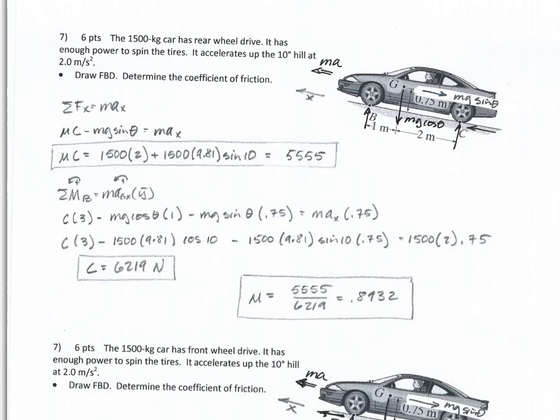So I can just say the sum of the forces in the x, going up the hill, is equal to mass times acceleration in the x. Mu c is what's pushing it up the hill. It's got an mg sine theta going down the hill, and that's equal to that. Now, to find out the coefficient of friction, I need to know that normal force there.